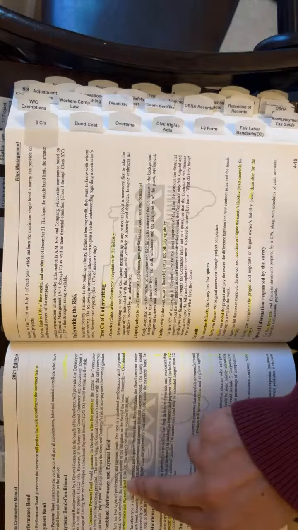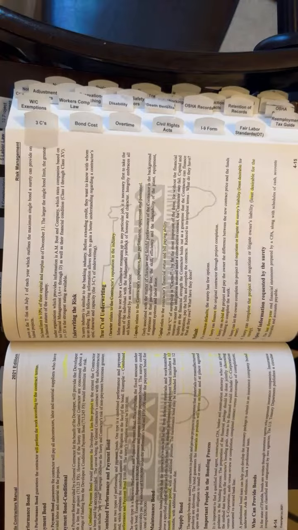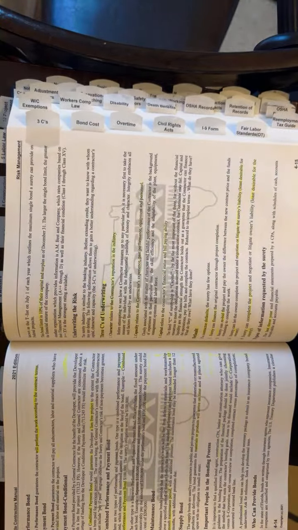Combined performance and payment bond. Maintenance bond includes a 12-month maintenance period. Supply bond: materials or products will arrive on time. Page 415, bond limit is 10% of the capital.